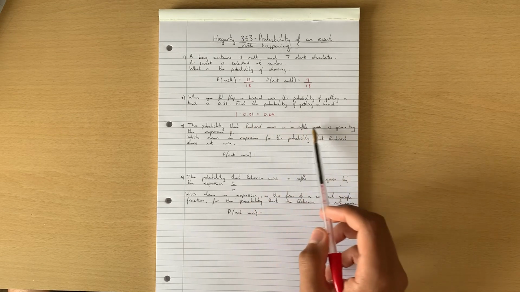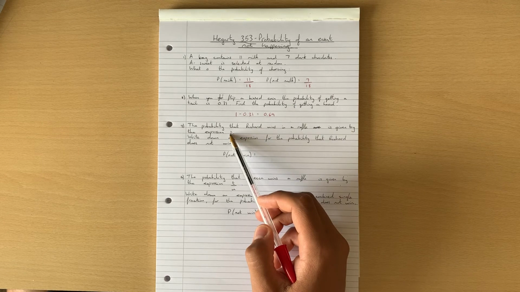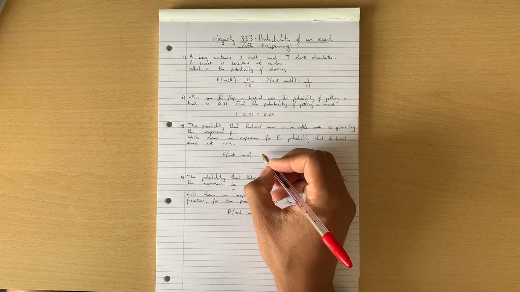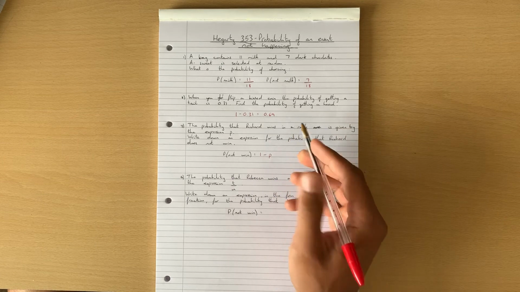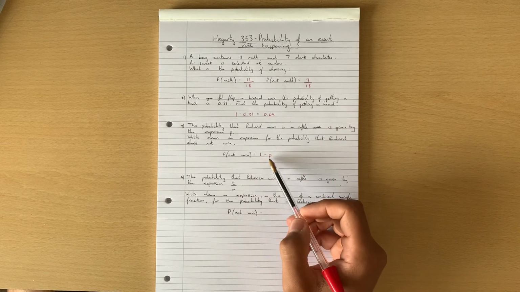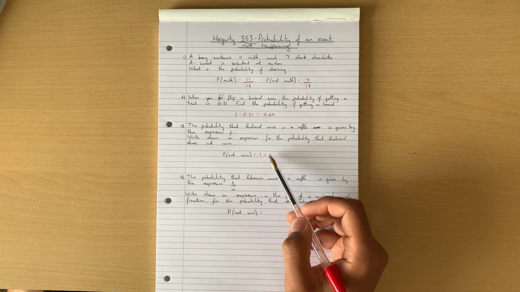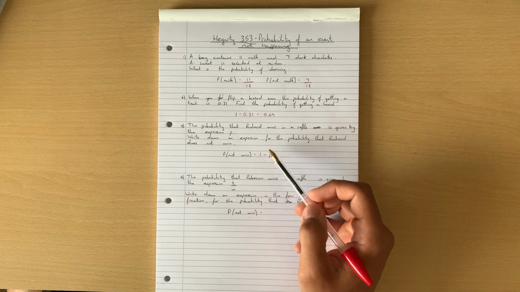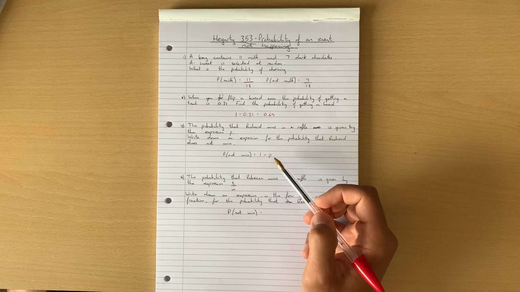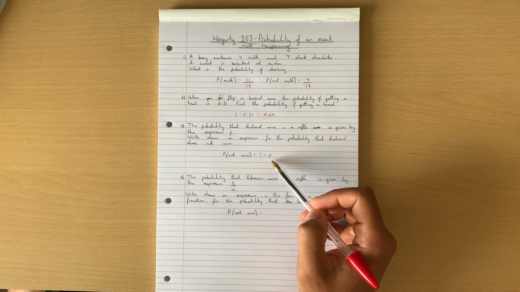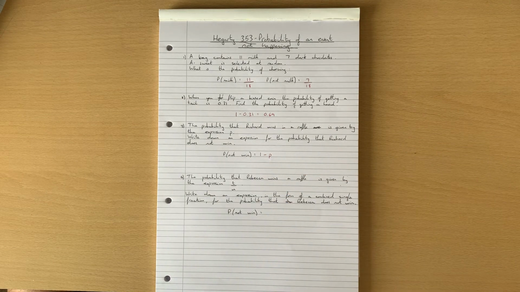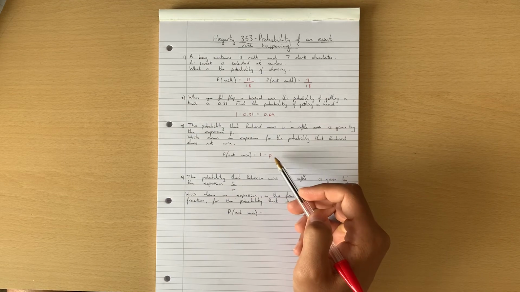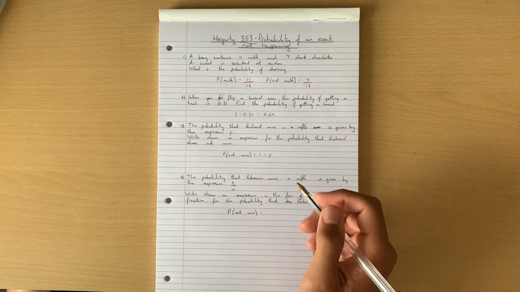We know it needs to add to 1, so the probability of him not winning will be 1 minus P, because P represents him winning and the rest of 1 represents him not winning. So 1 minus the probability of winning leaves us with the rest, which is not winning.